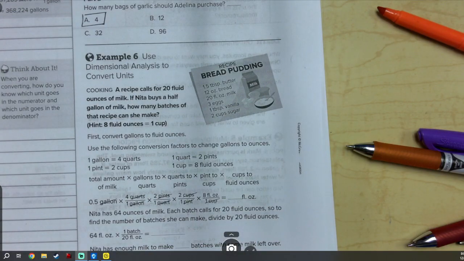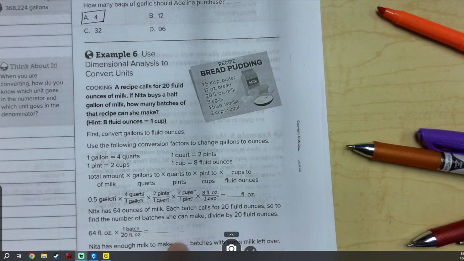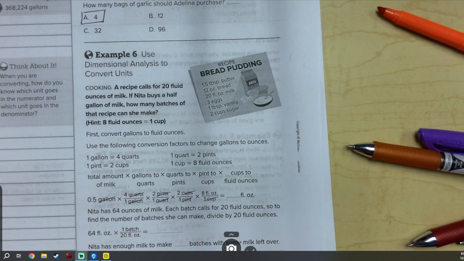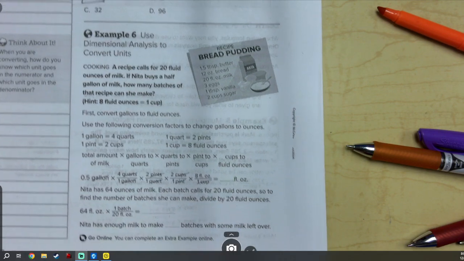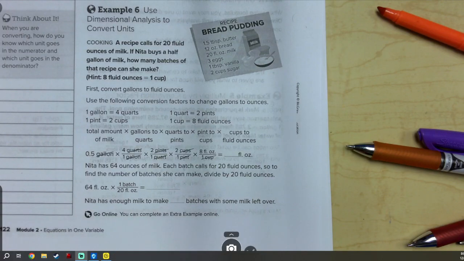6. Use dimensional analysis to convert units. A recipe calls for 20 fluid ounces of milk. If Nita buys half a gallon of milk, how many batches of that recipe can she make? 8 fluid ounces equals 1 cup. So this is a giant conversion tree. We have 1 gallon is 4 quarts, 1 quart is 2 pints, 1 pint is 2 cups, 1 cup is 8 fluid ounces.